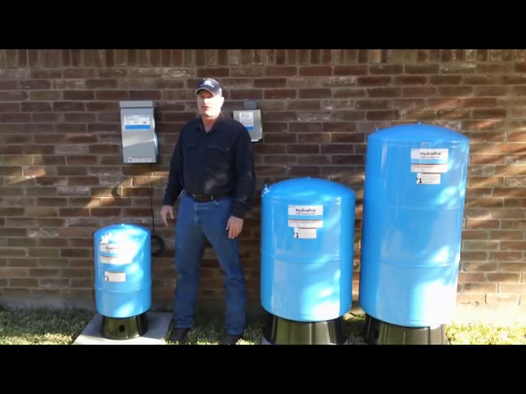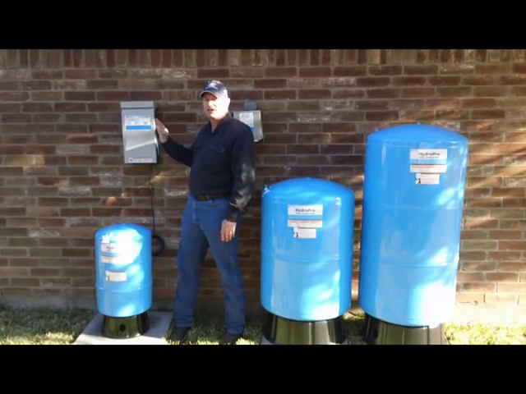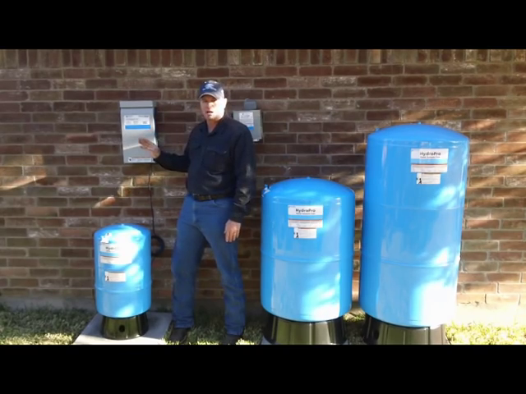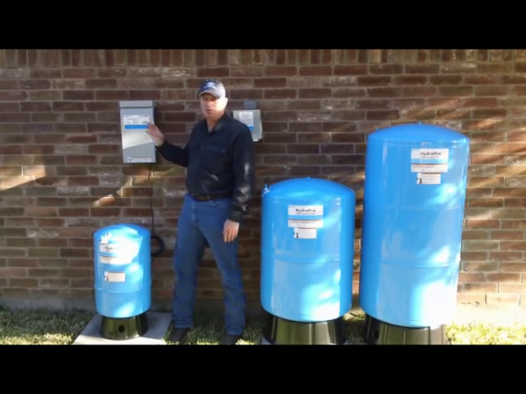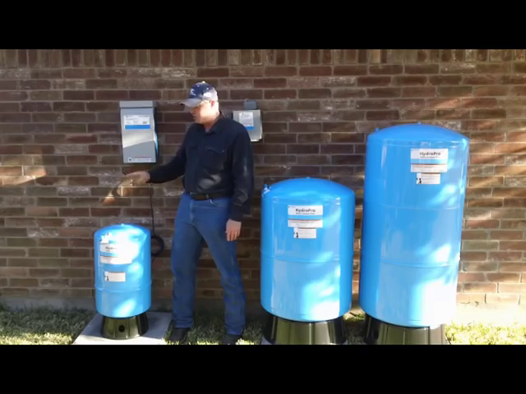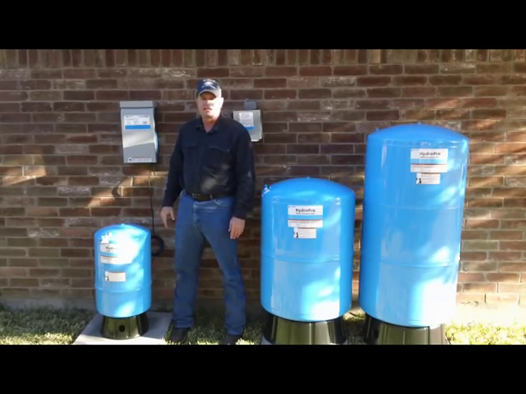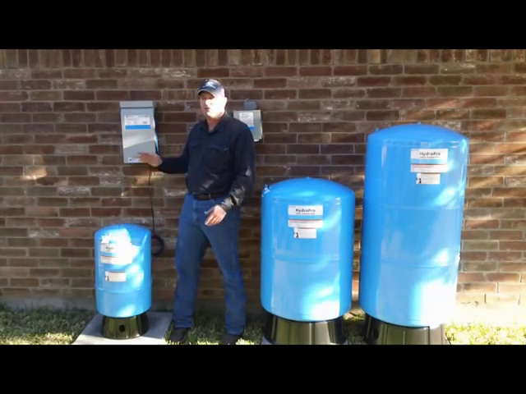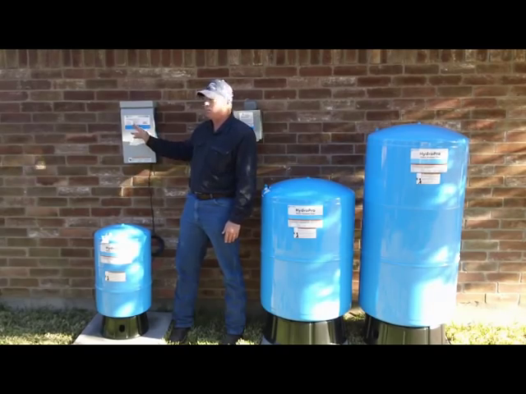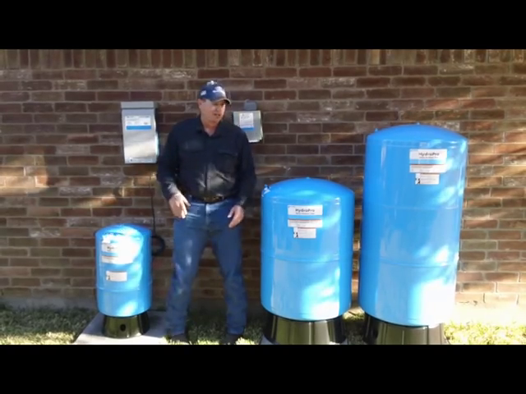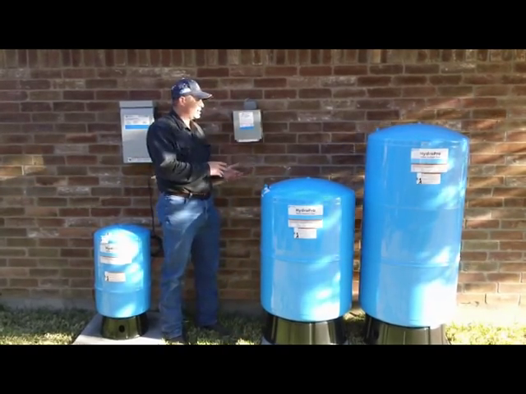On the constant pressure system, we have great diagnostics that are built into the controllers. They watch the power supply to make sure that it's good. They watch the pump to make sure it doesn't run out of water. They're watching the pressure tank to make sure that it's not going to waterlog or something like that for you. And if anything goes wrong, it shuts it off, gives you a blinking light, tells you exactly what's going on. On the standard pressure system, it's a little more crude.